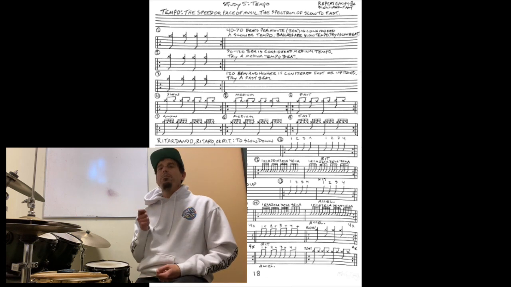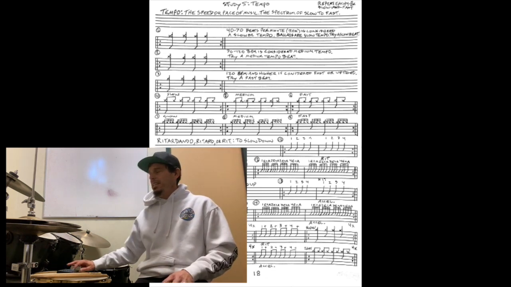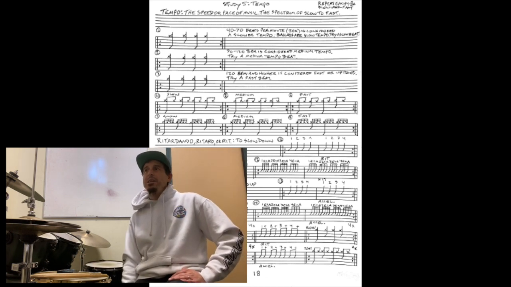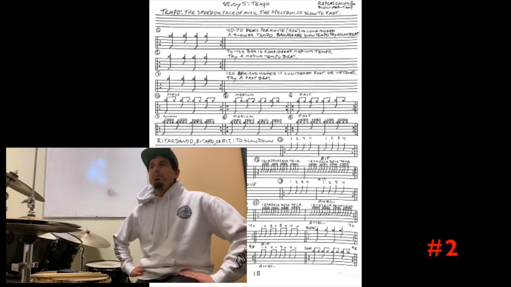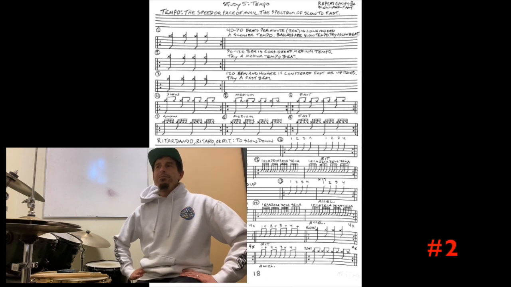Boom, crack, boom, crack, boom, crack, boom, crack. So you can see it's already moving pretty quick. We're getting to that up tempo pretty fast there. So for number 2, just play at a medium tempo, quarter note basic rock beat.